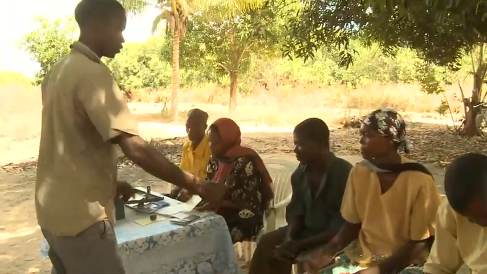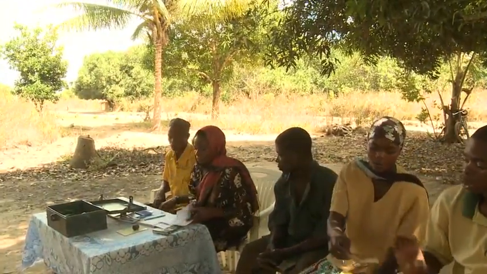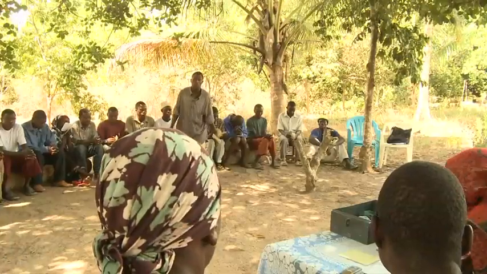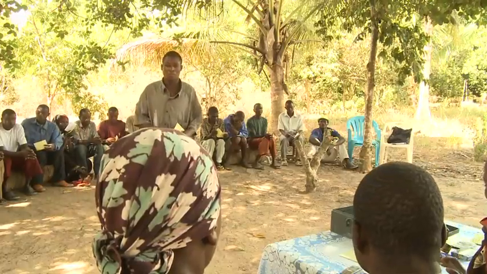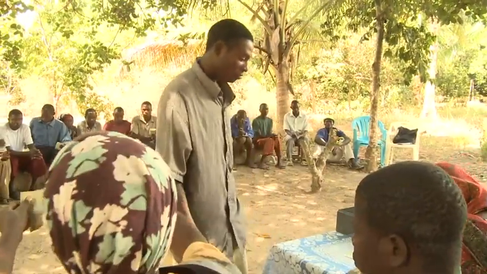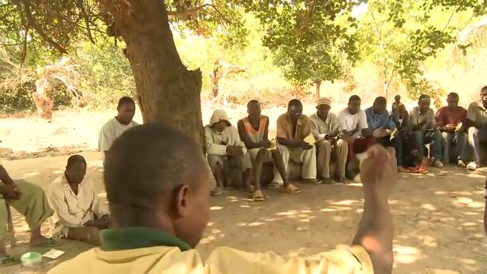The record keeper calls each member to the front by their number. Each member comes to the front and buys between 1 and 5 shares, giving the money to the money counters and their passbook to the record keeper. The money counters count the money, place it in the money counting bowl and announce the number of shares that have just been purchased by the member.